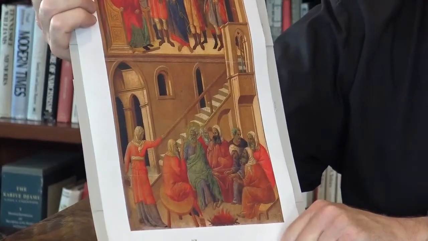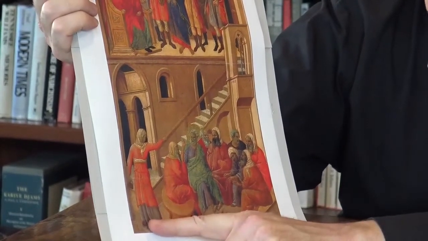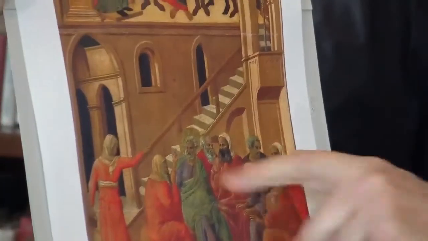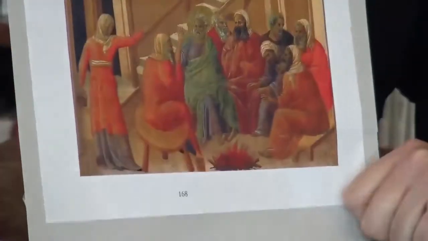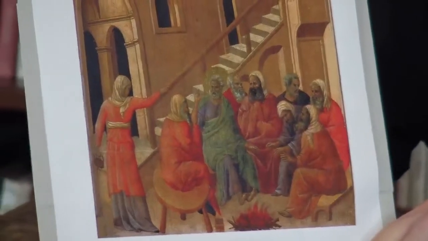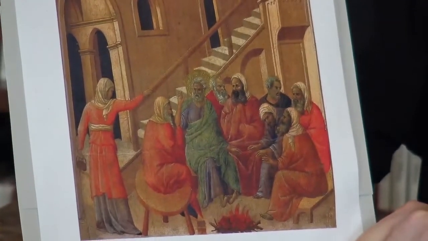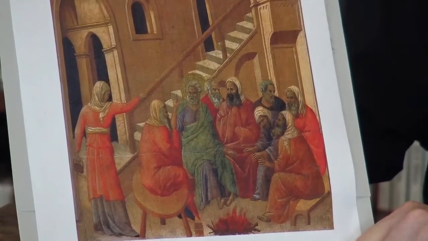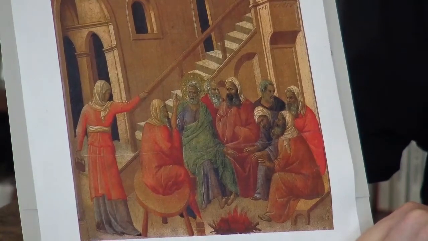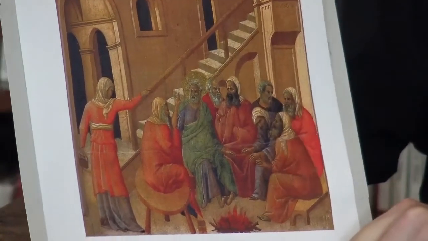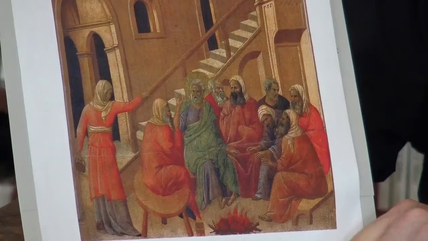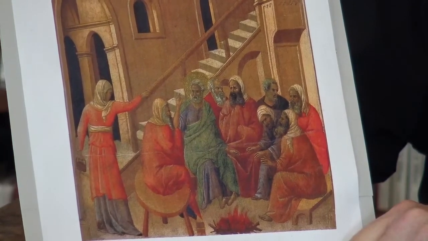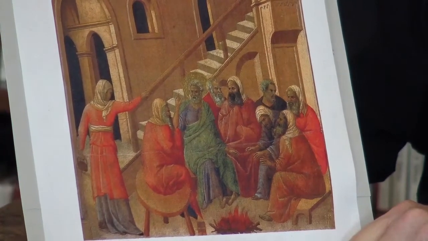But what's happening, of course, is the maidservant here at the left is extending a dramatic gesture, an arm of accusation. "Thou art one of them, for thy speech betrayeth thee." And he, in his own turn, is raising his right arm in an act of disavowal and denial. "I know not the man."